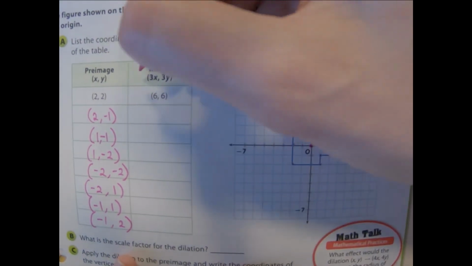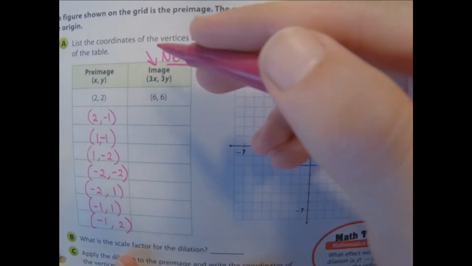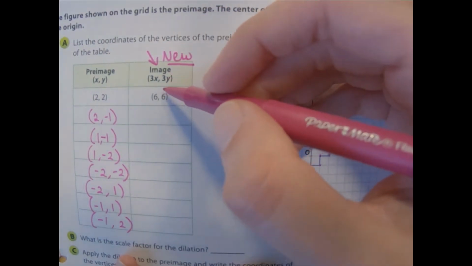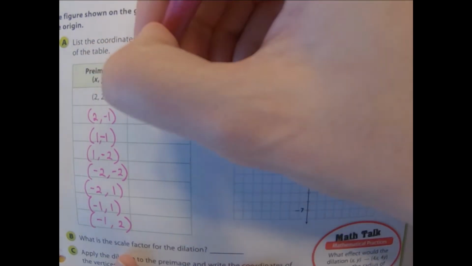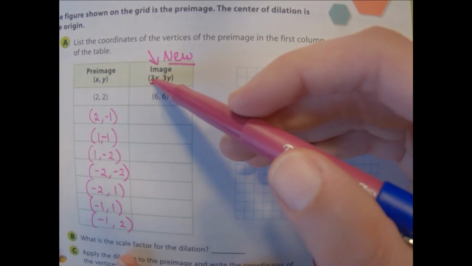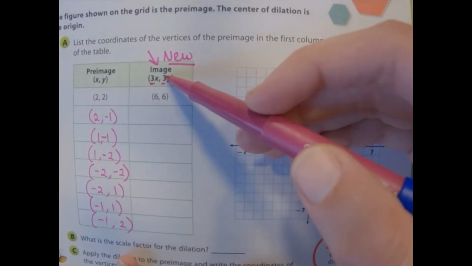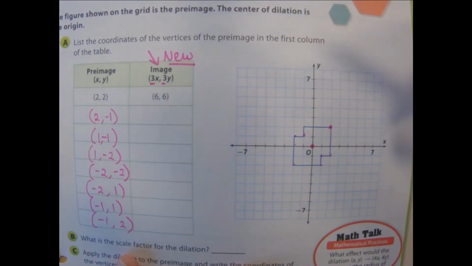And here, if I look at the new image, the algebraic enlargement, or the dilation, that it's asking us to work with has a scale factor of 3, because it's asking me to multiply my x's by 3 and my y's by 3. That means I'm enlarging everything by a multiple of 3.